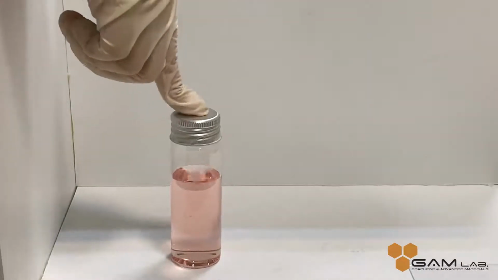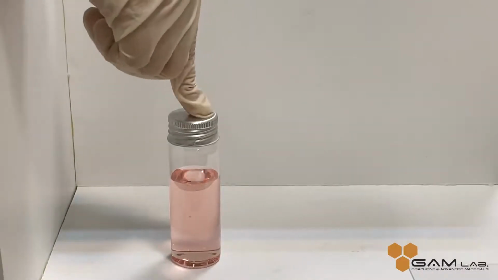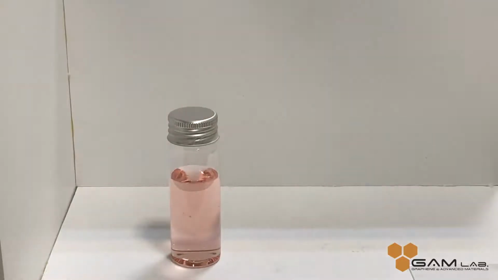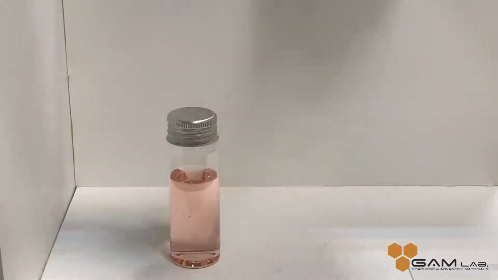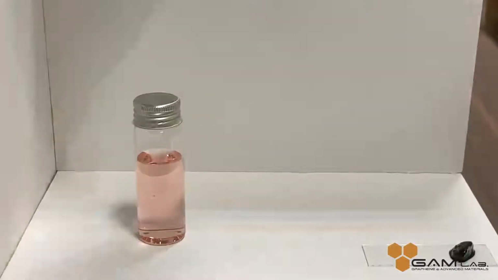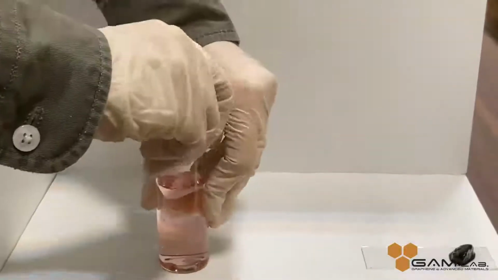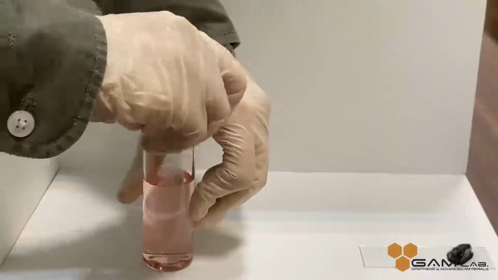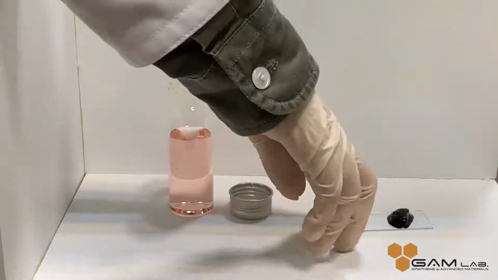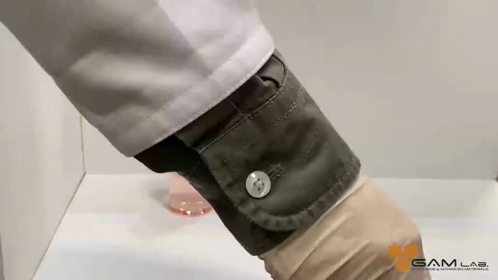So now we want to remove the heavy metal ions from this aqueous solution. We want to use this graphene-based adsorbent for the removal process.